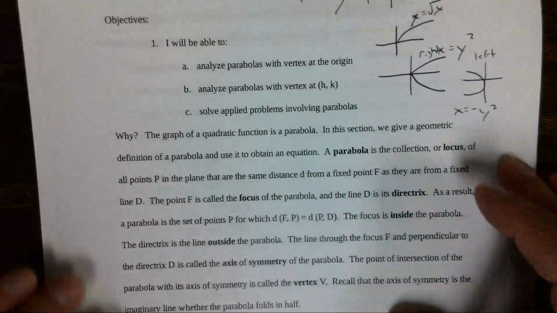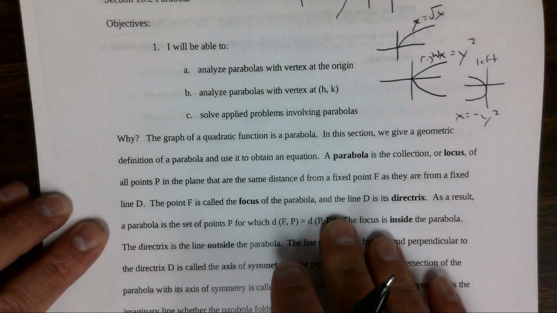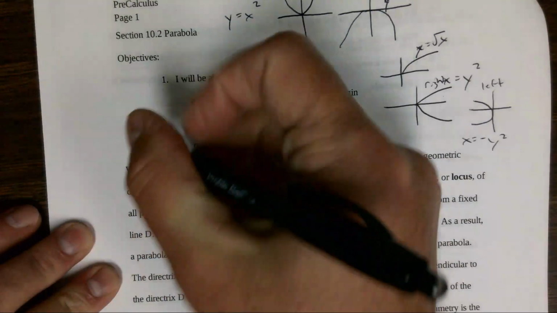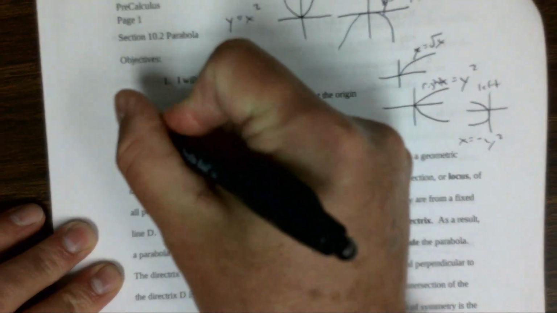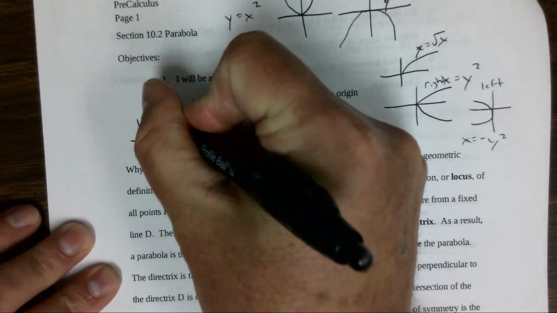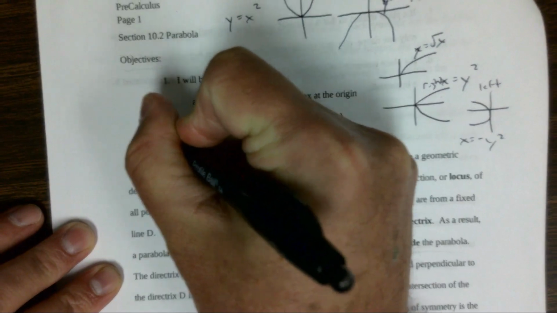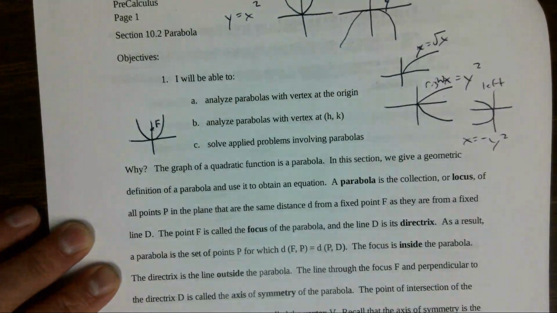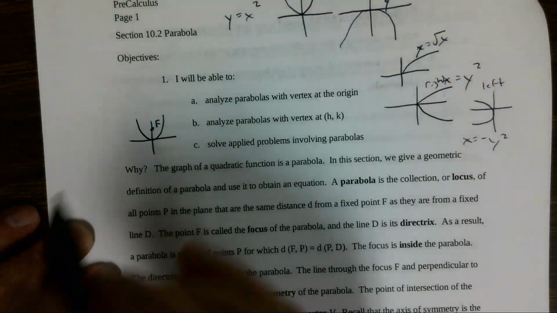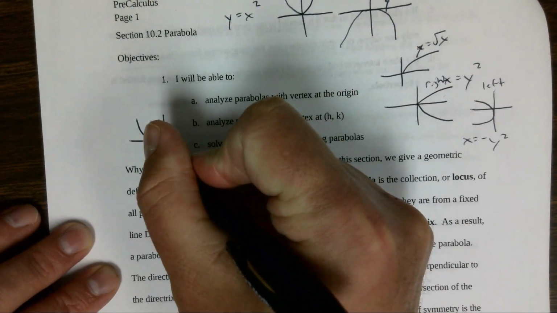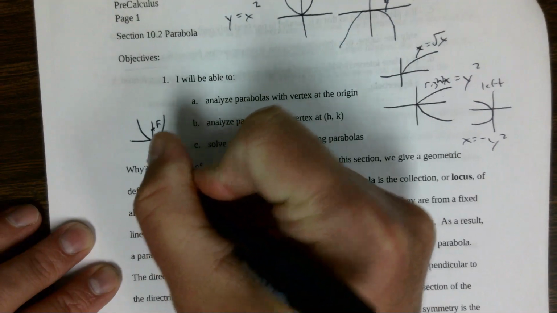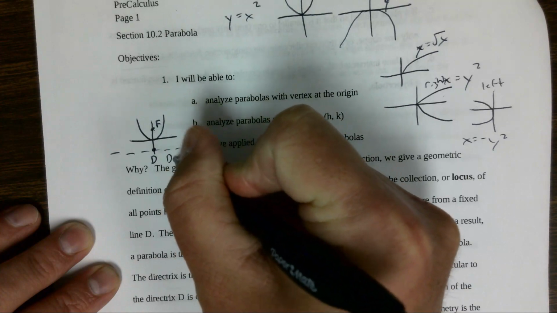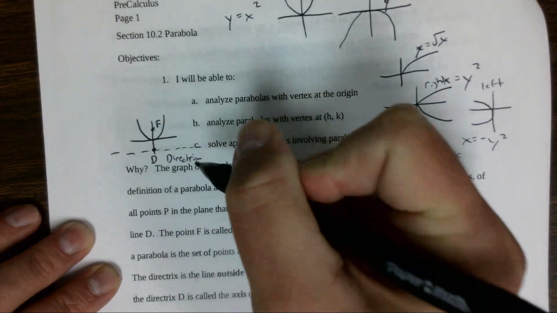Now, this is pretty detailed compared to what you've done before. So basically, you're going to have a parabola, like as an example this. Well, the F is going to be some distance inside the parabola, and the directrix is going to be the same distance, but it's a line. The directrix is a line.